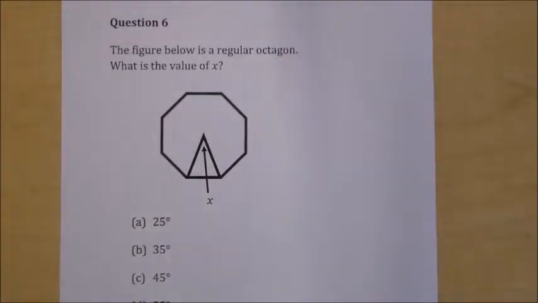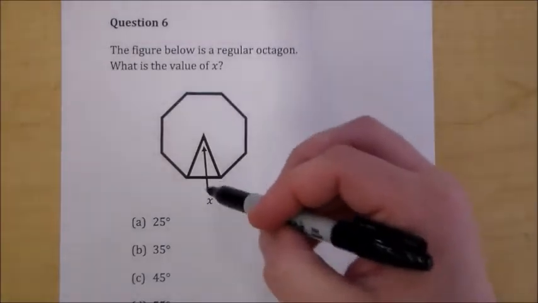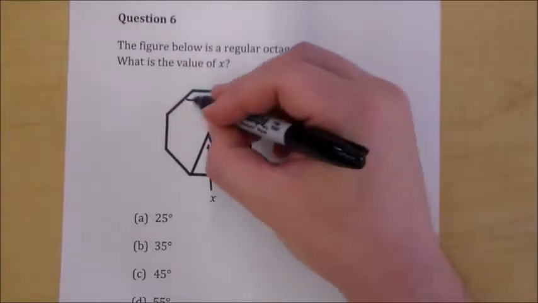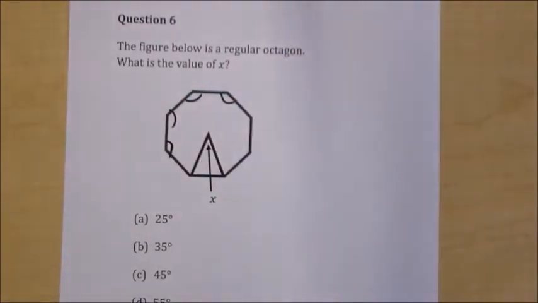Okay, question 6. The figure below is a regular octagon. Another regular octagon question. How fun. What is the value of x? So we know this 135 business, and we know the n minus 2 times 180 business for the angles up here and up here and up here and up here. But that's not what the question is asking.